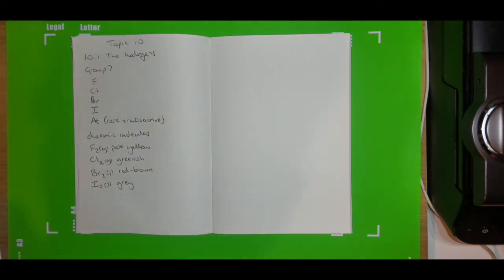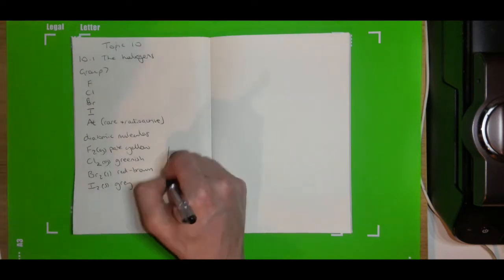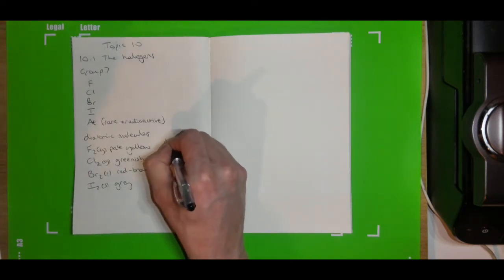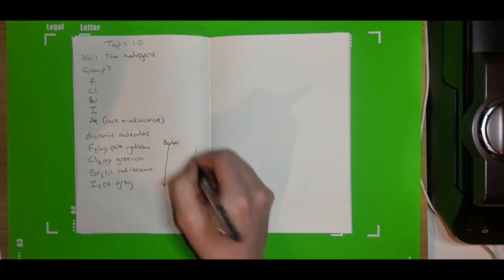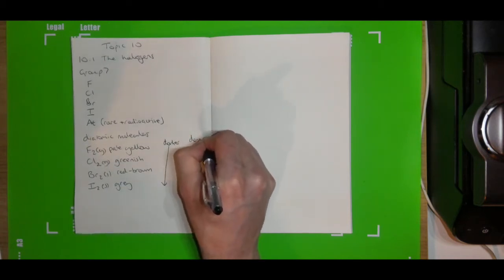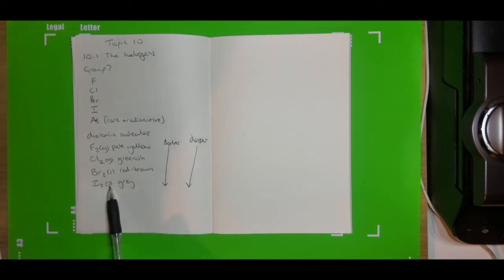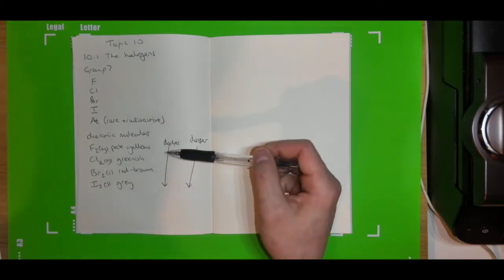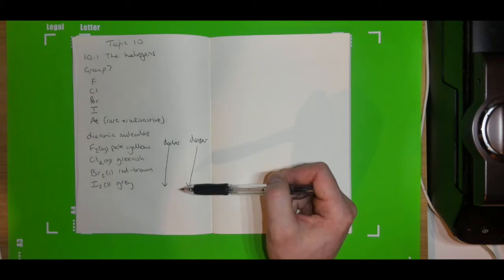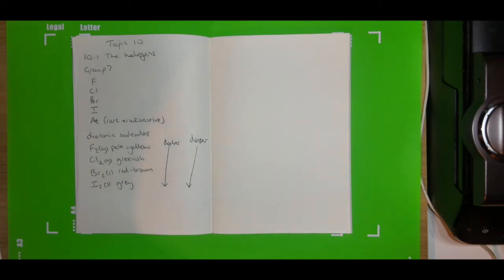So they get darker and denser as they go down the group. So if we were to predict the colour of astatine, we'd probably predict it's going to be black. And if we were going to predict the density of astatine, we would predict it's denser than iodine, because the darkness and the density increases as you go down the group.